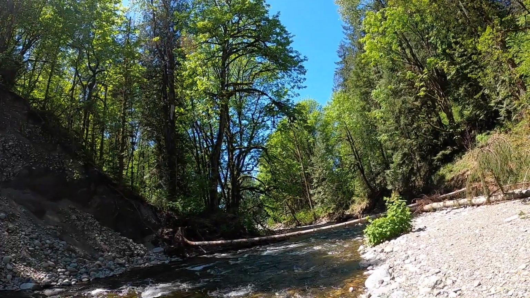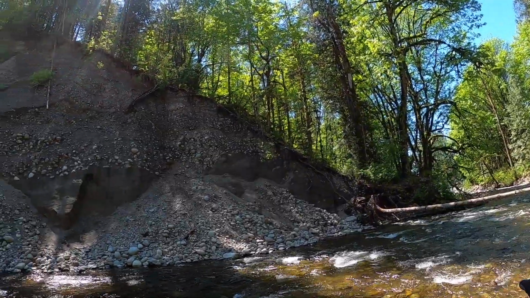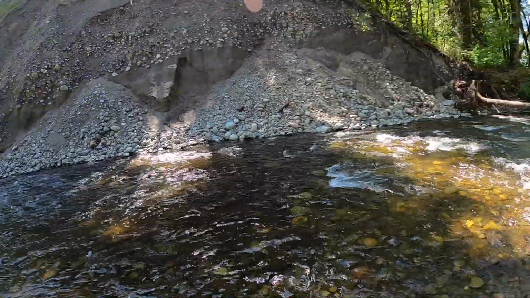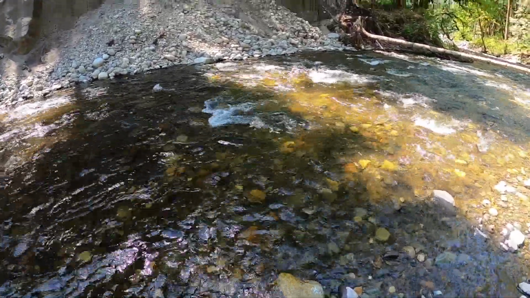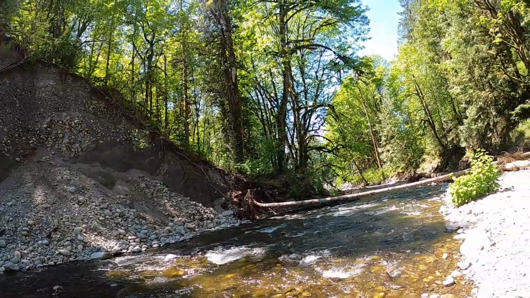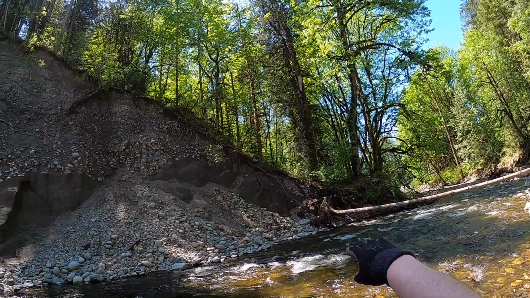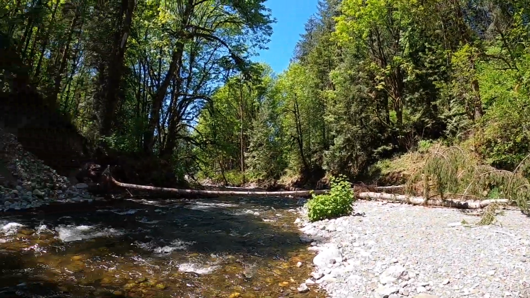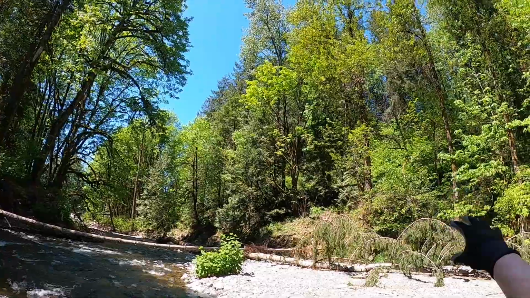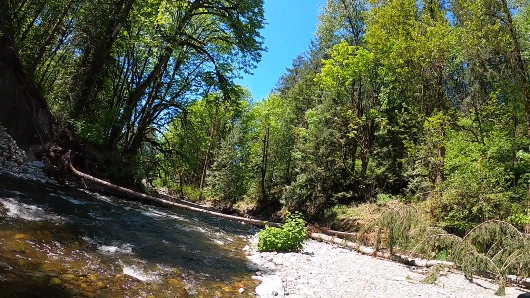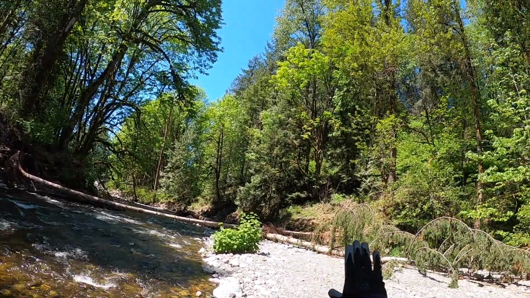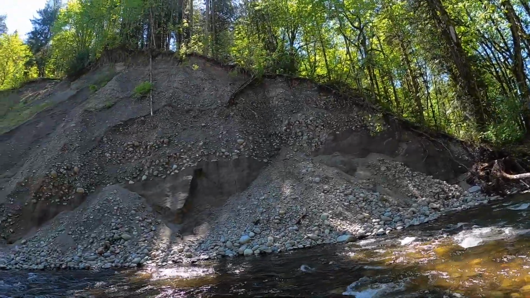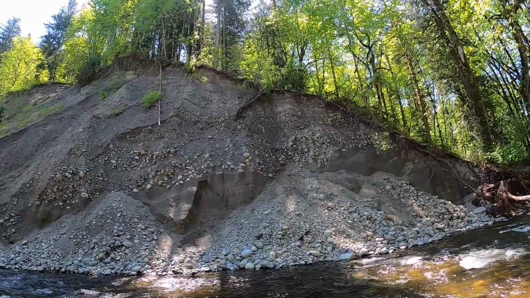So these trees could have come down during the last flood event that we had this winter, when the Snoqualmie River was probably just about up at the tree level here, the bank here. And in fact, those rocks that I came down are there to armor that road there, so that when the river does flood, it doesn't eat away at the bank and take the road out.